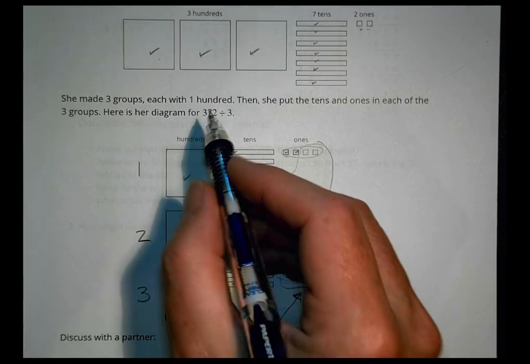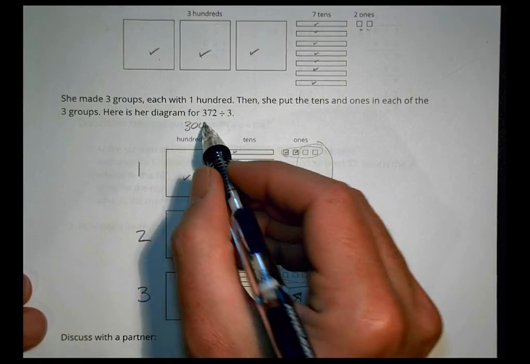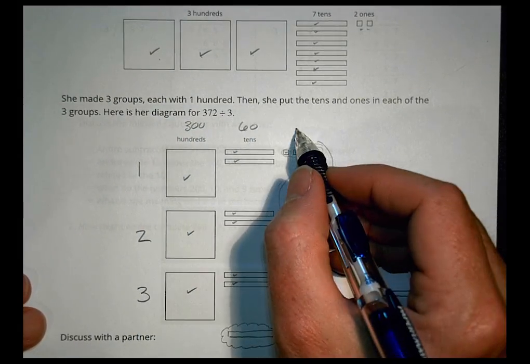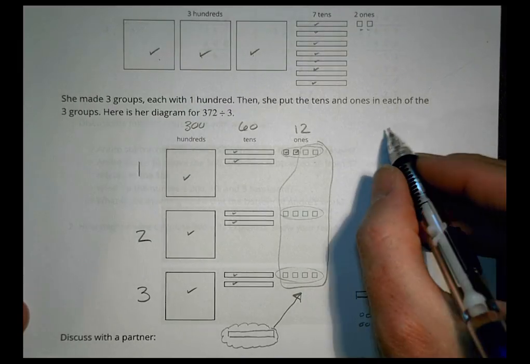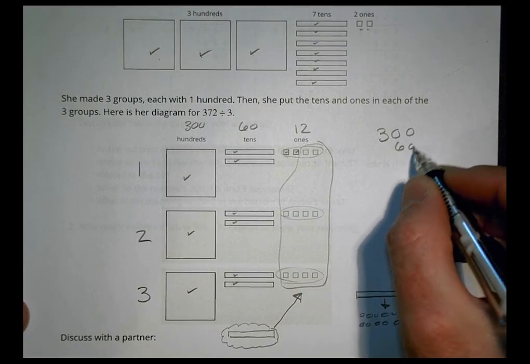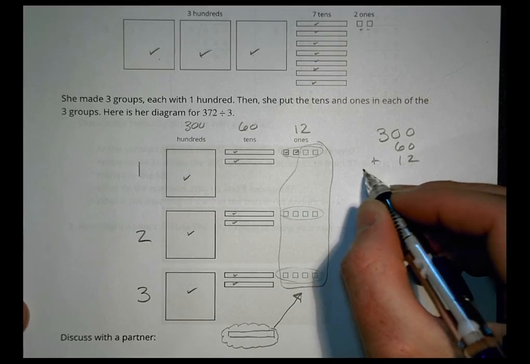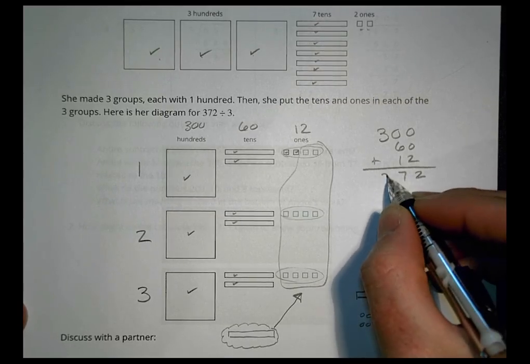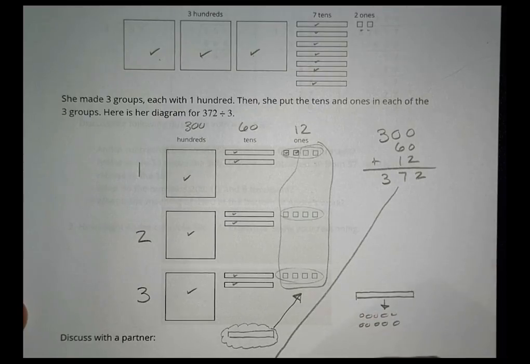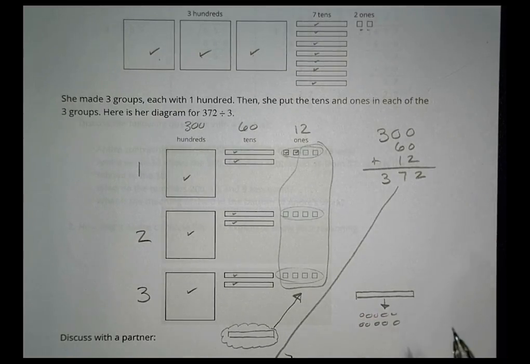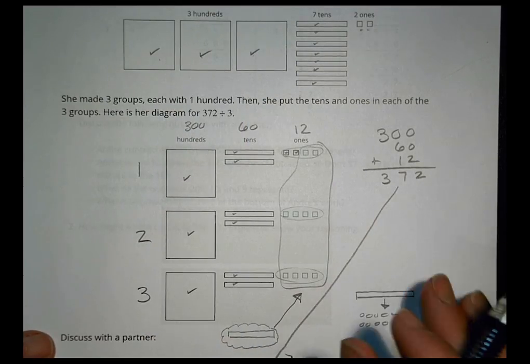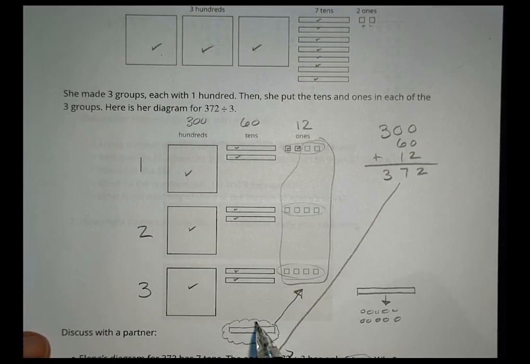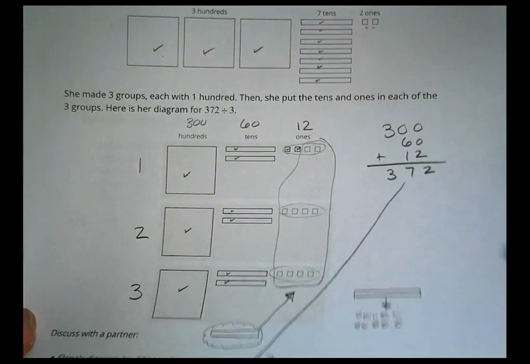So she ends up with 300s, right? She has 60 10s and actually 12 1s, which is the same as 372, right? If you add that up, 360 and 12, what do you have? There's 2, there's 7, and there's 3, and that's the number she's working with, 372. Okay? So, just kind of an idea of how you use base 10 diagrams in order to break apart some of the base 10 blocks into smaller units or smaller groupings there.